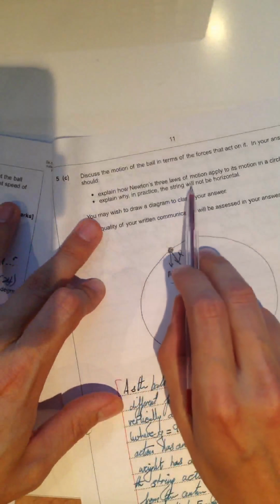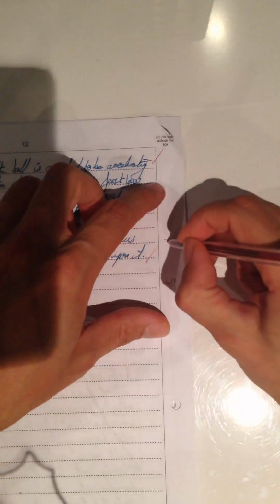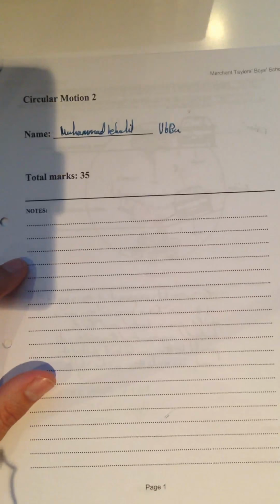Right, that's pretty good. Okay, this would be worth maybe 4 marks, maybe 3 actually, because you haven't talked about why the string won't be horizontal, so I'm going to give you 3 for that. Okay, right, well, if you've got any questions, let me know and we'll talk in the lesson.